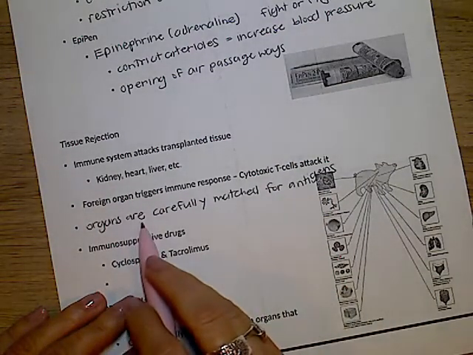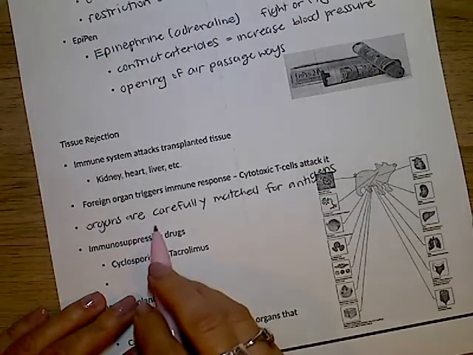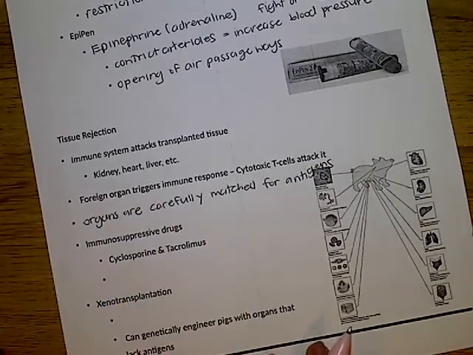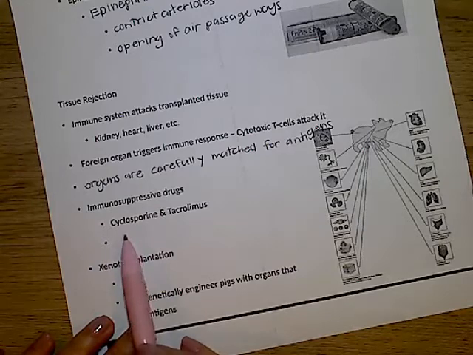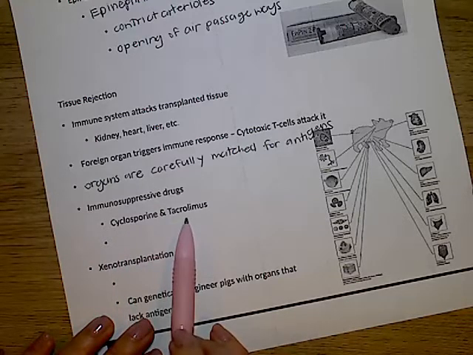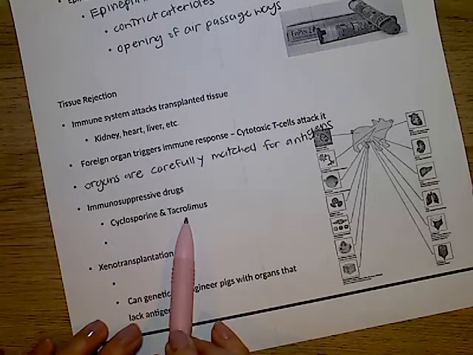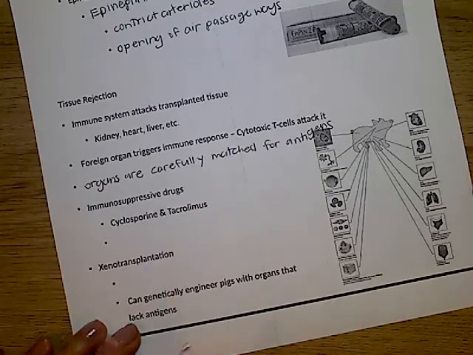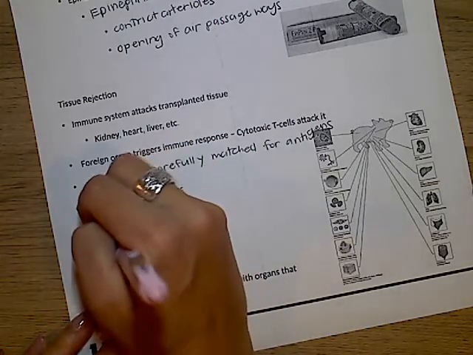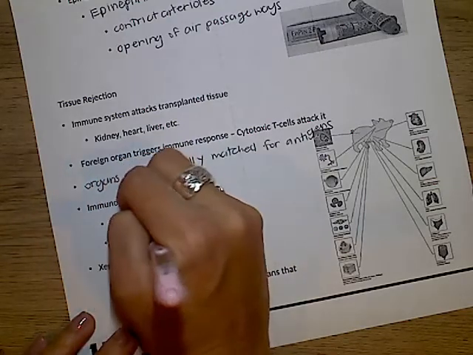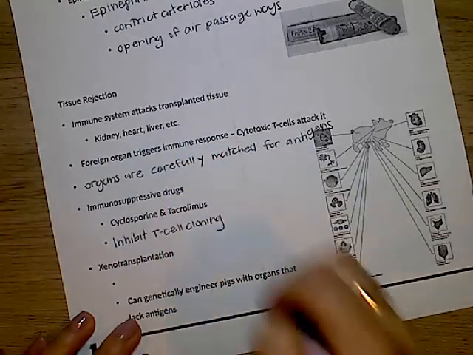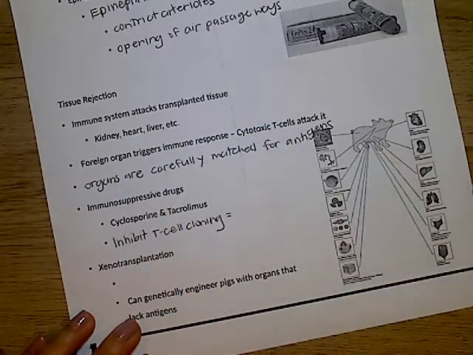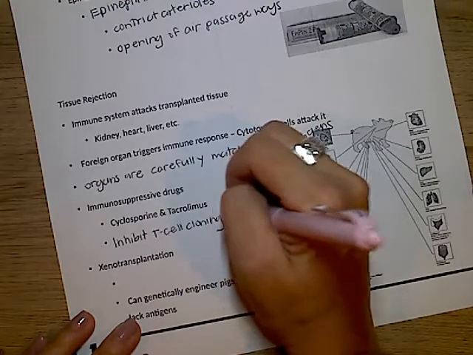Because we don't want the recipient's body to recognize that as foreign so it doesn't get attacked by those cytotoxic T cells. So they use immunosuppressive drugs. Examples are cyclosporin and, I don't know how to say this one, tacrolimus. And what those two drugs do is they inhibit T cell cloning. So what that will do is make it so no cytotoxic T cells are made, so they can't attack the organ.